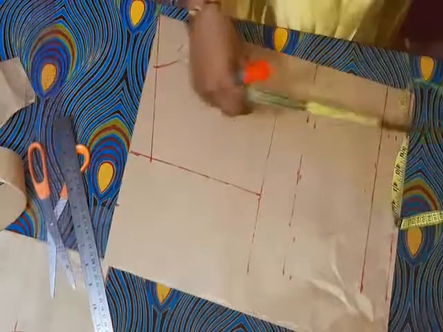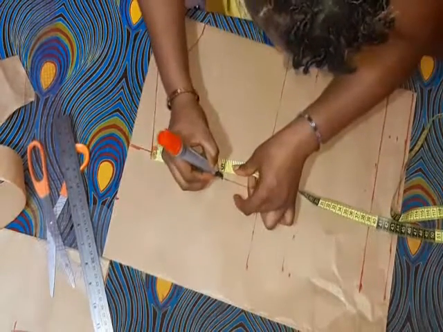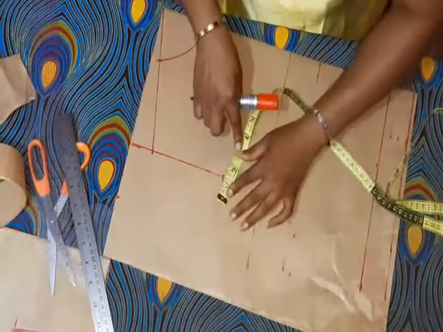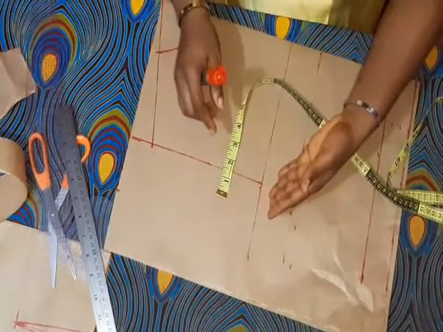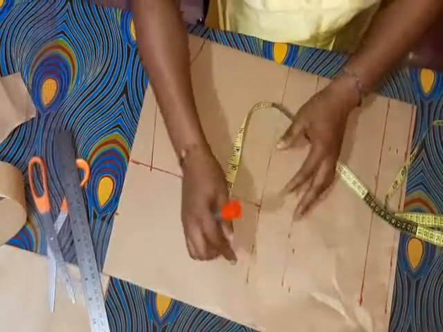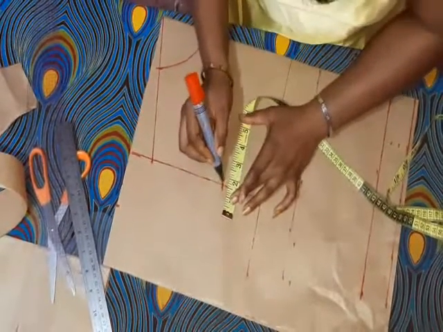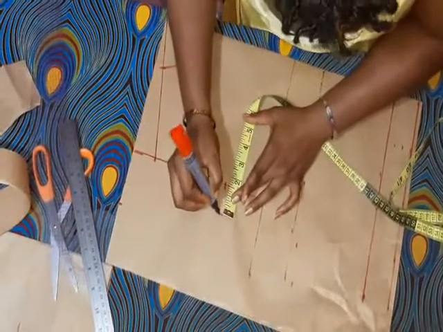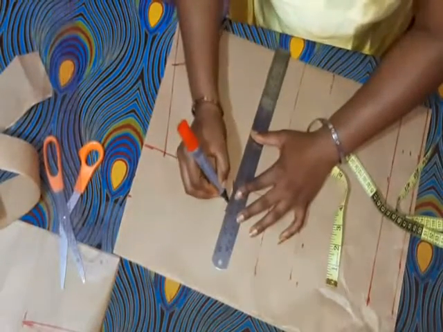So you see, then I'll come down to my armhole and take my 5 inches. Around these 5 inches, I didn't bring this armhole extra because at the end I will still trim down. I don't want it excess. Around this armhole, I will take out 1.5 inches around here because I'm doing a princess dart bustier.